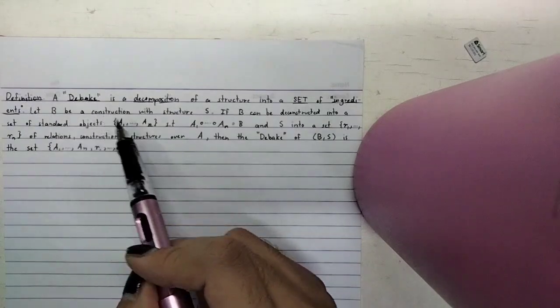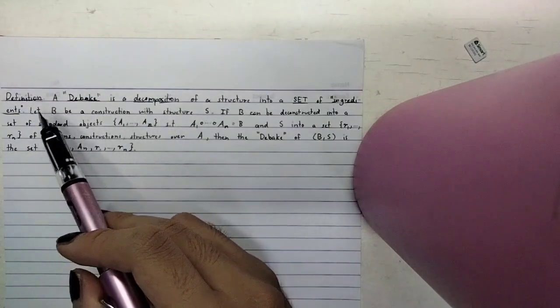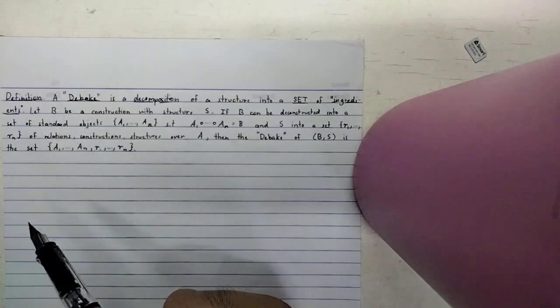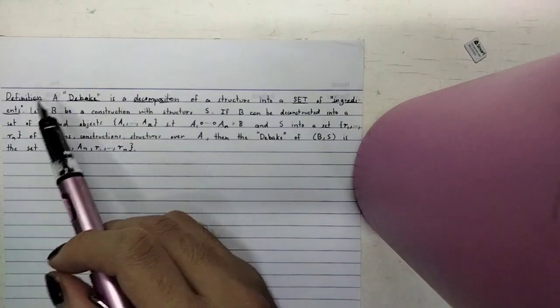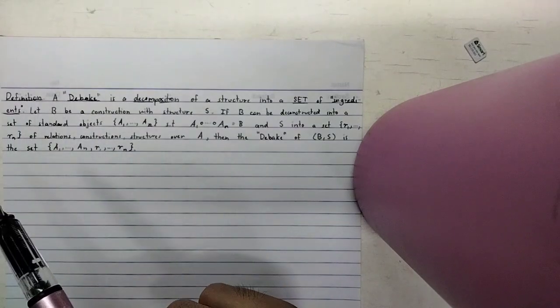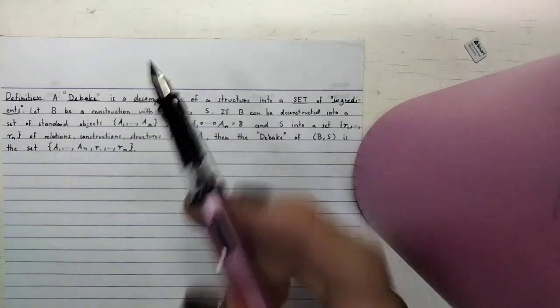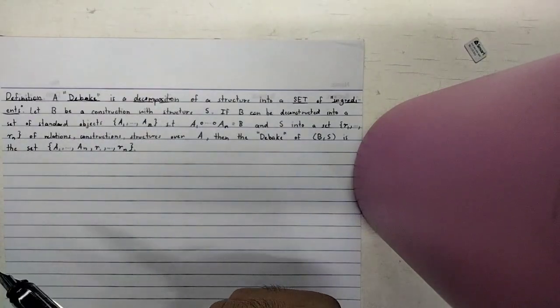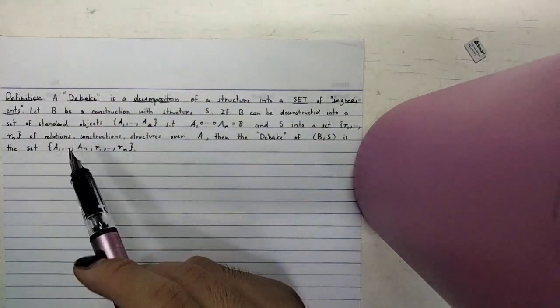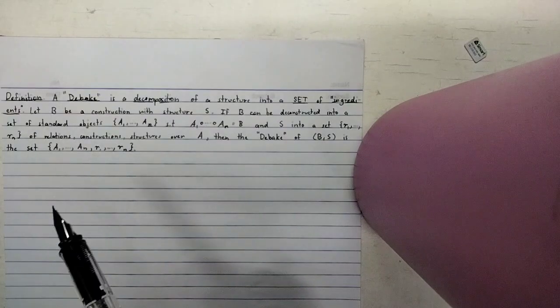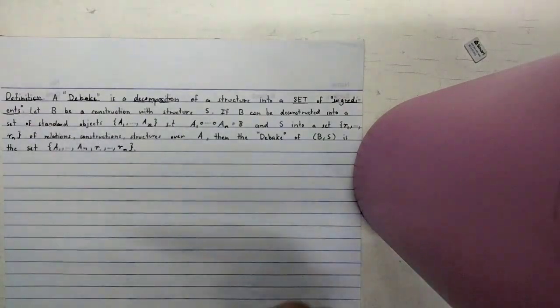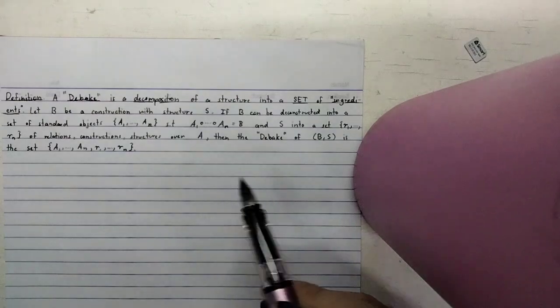Let B be a construction with structure. So for example, this could be a donut, or this could be an n-sphere that you have decided to construct with a certain topology. With the structure S, S can be a map, it could be a relation over the elements of B, or it could be a topology, most especially a topology.